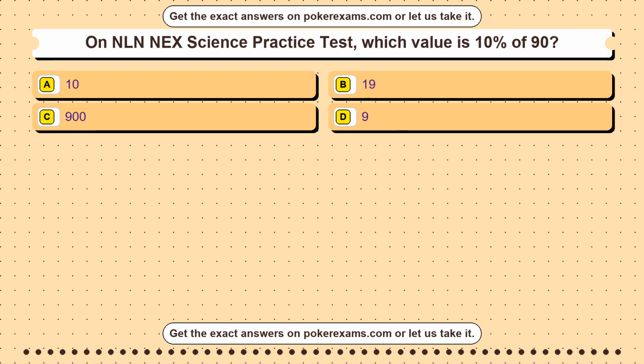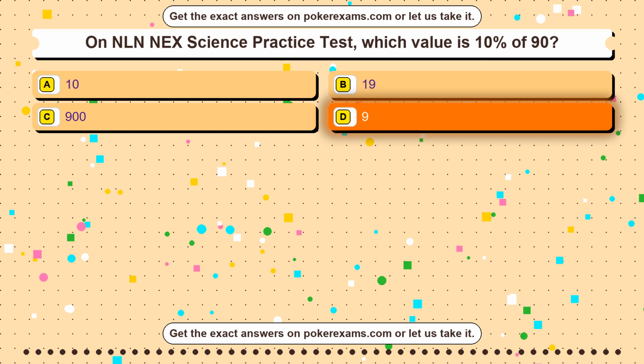Question 34. On GET RLA practice test, which number is 7 less than 20? Option A 17. Option B 27. Option C 140. Option D 13. The correct answer is option D.